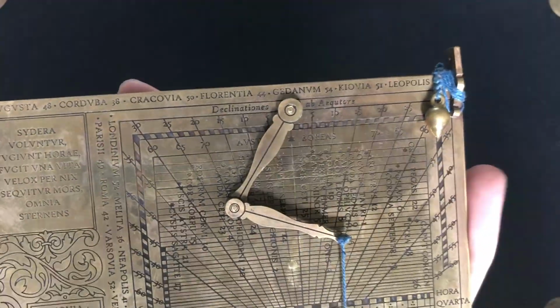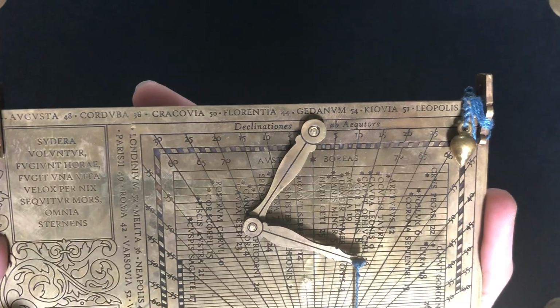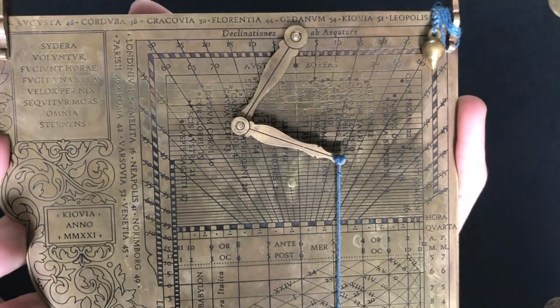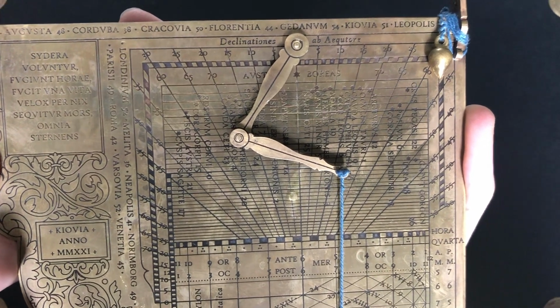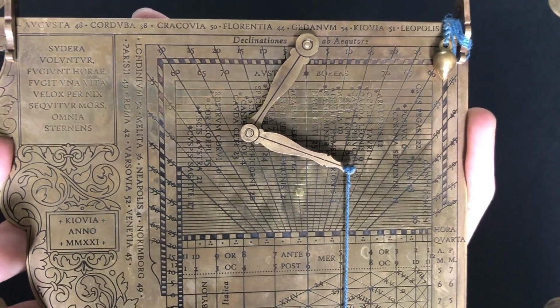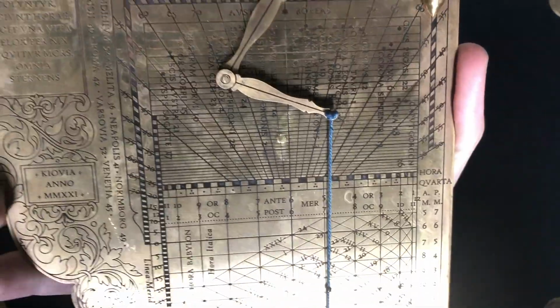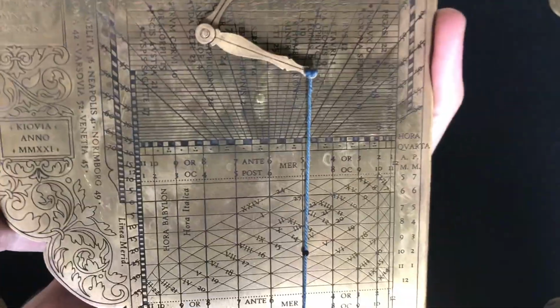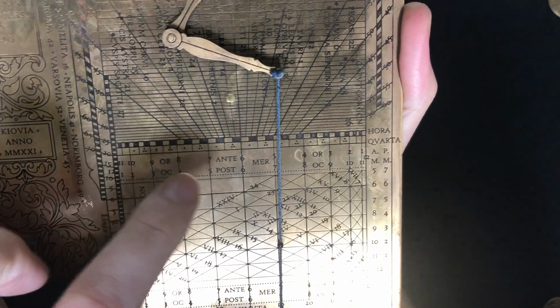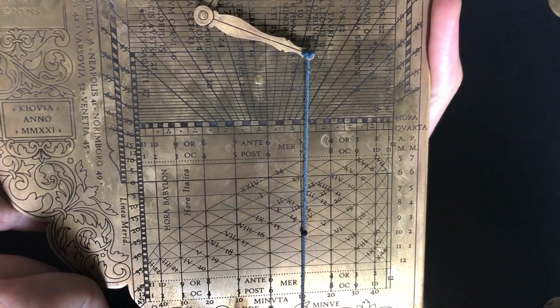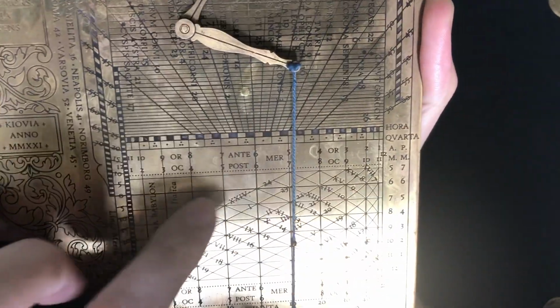Now, as I said, we're using Arcturus as our model here. Let's just pretend that it's nighttime, and I can observe Arcturus. I know that it's in the western portion of the sky. So, knowing that it's in the western portion, once I've taken my reading, I will use the afternoon scale of hours as opposed to the morning scale. Just like with the sun, if it's in the western portion of the sky, I know to use the afternoon scale.